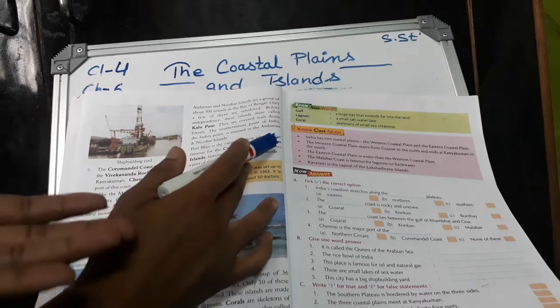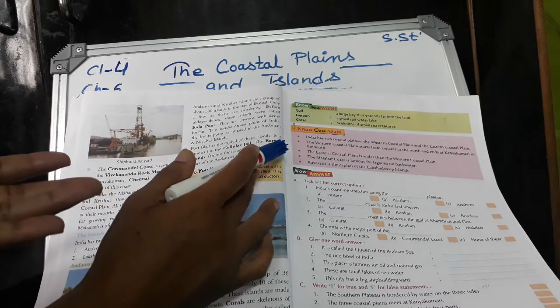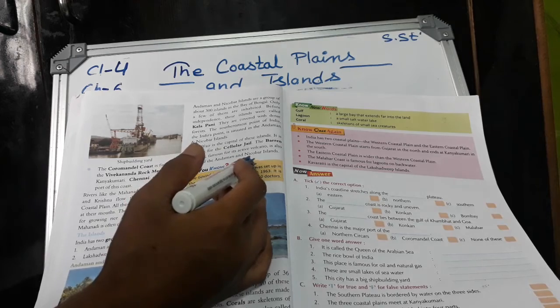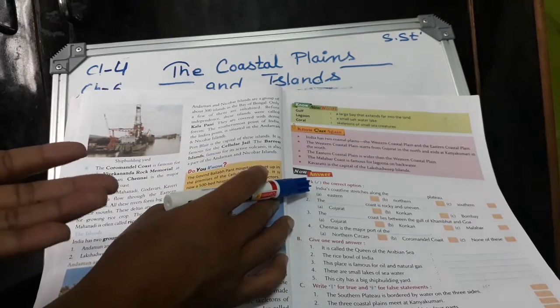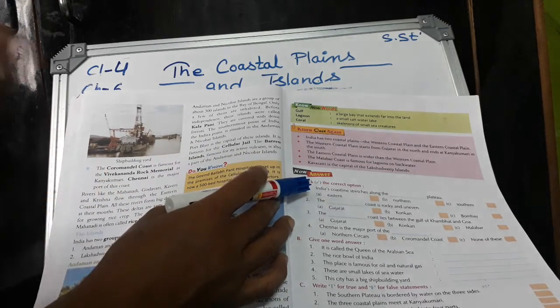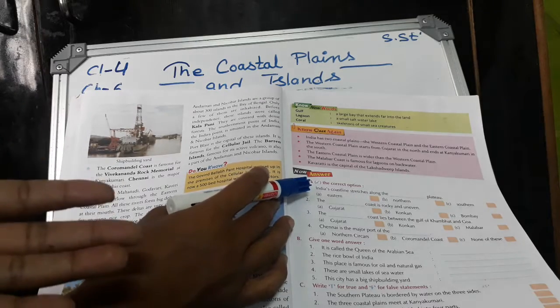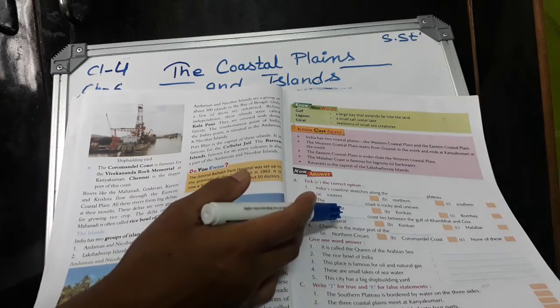The southernmost point, Indira Point, is also situated in Andaman and Nicobar, and an active volcano is also part of the islands.